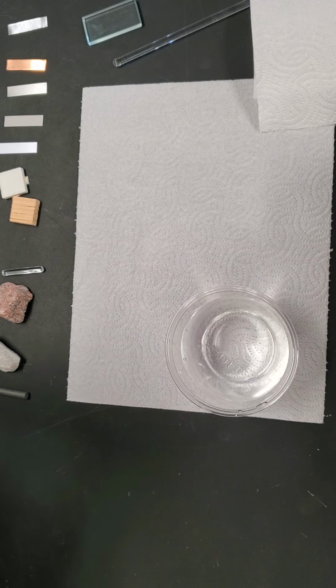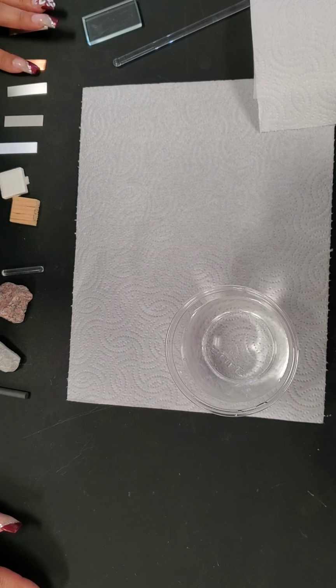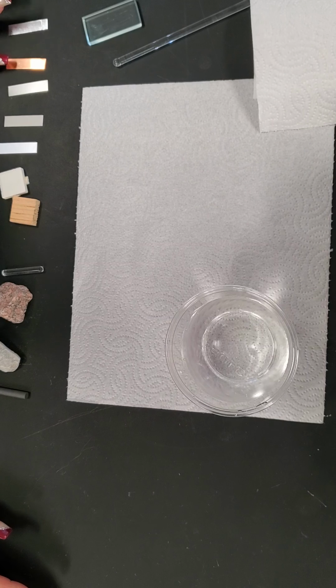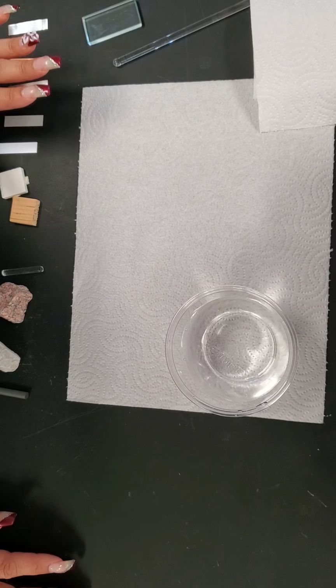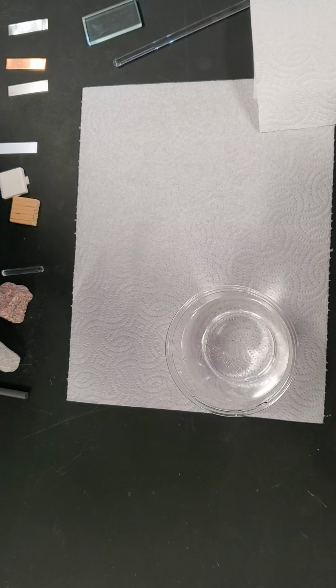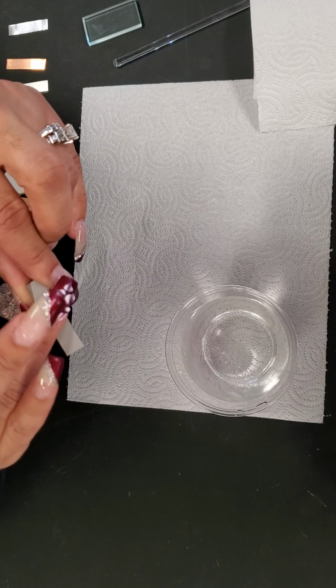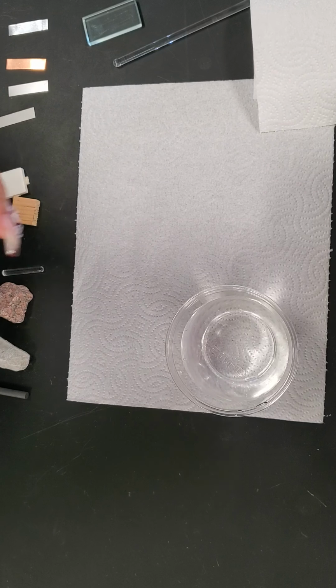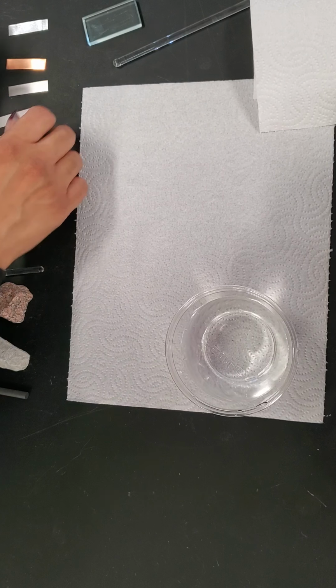So the next test is texture. I will tell you the first three metals, the aluminum, the copper, and the iron, all have a smooth texture. The Formica is smooth, but it has a slightly more grainy texture to it. So it's not nearly as smooth as the metals. The plastic is very smooth.